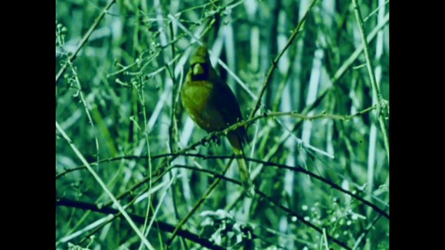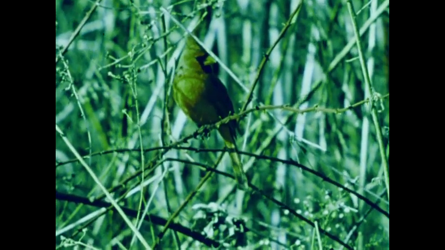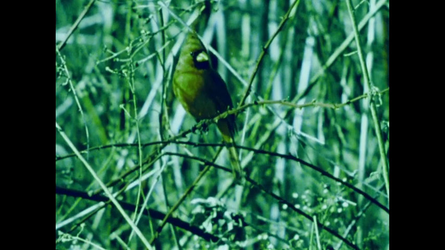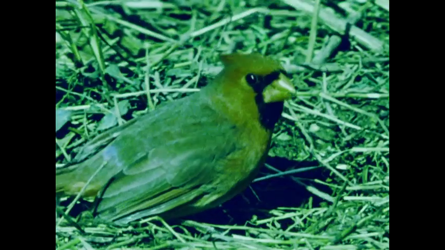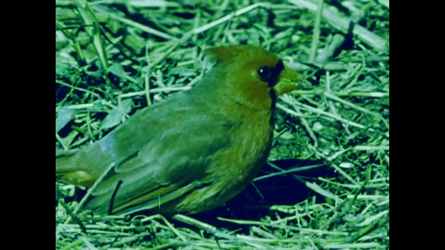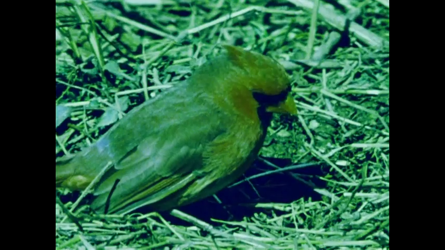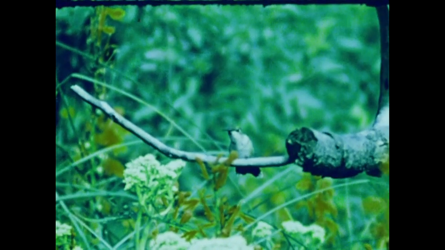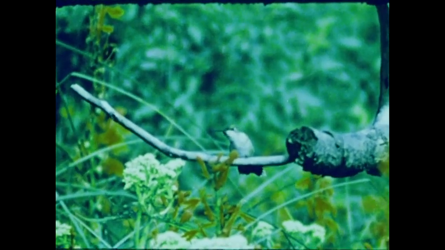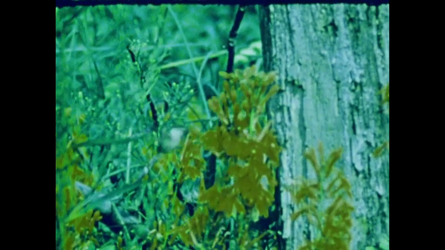So many animals are adapted for the special conditions of a certain climate region. But wherever an animal lives, it must also be adapted for eating certain kinds of food. Animals are adapted for eating plant food. A cardinal uses its short, heavy beak for cracking hard seeds. And a hummingbird has a long, thin beak adapted for sucking nectar from the flower of a plant.